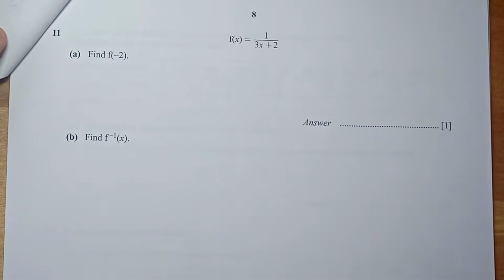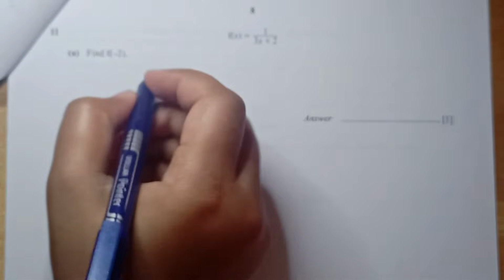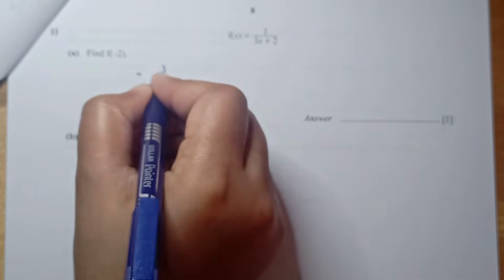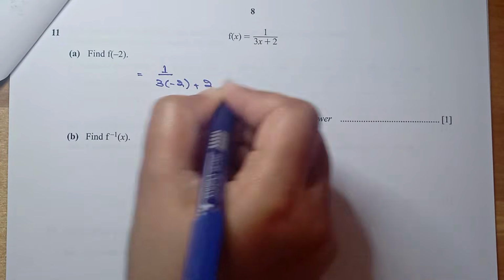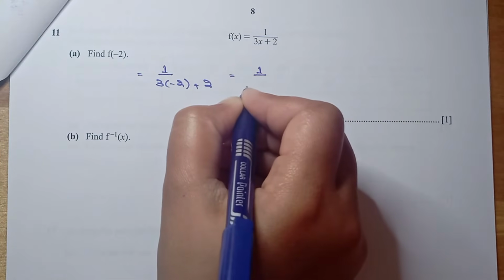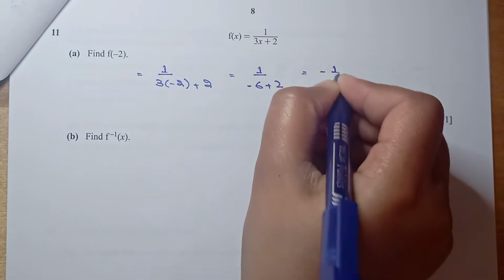Question number 11, we are given the function f of x. In the A part, we need to find f of -2. So just substitute x equals -2 in the function. So 3 times -2 plus 2. This would be equal to 1 over 3 times -2, which is -6, plus 2. This would be equal to -1/4.